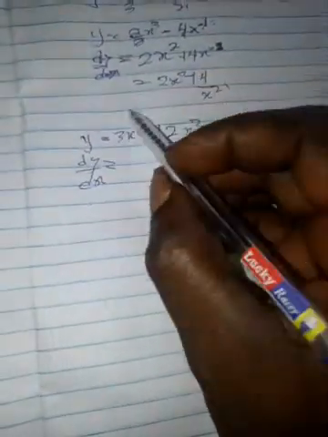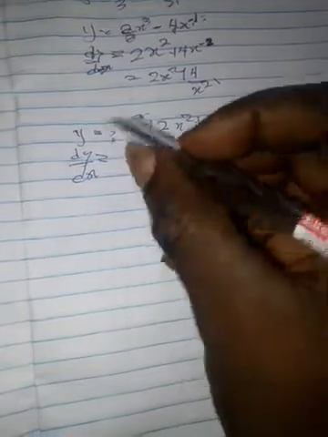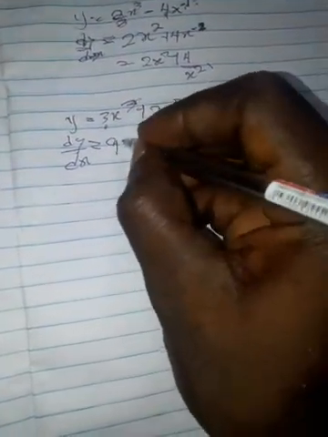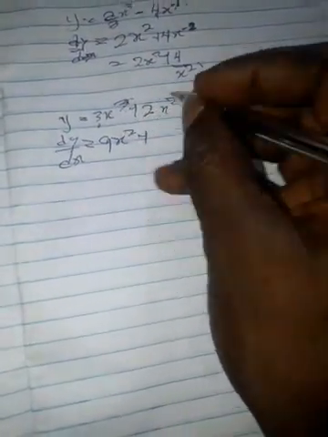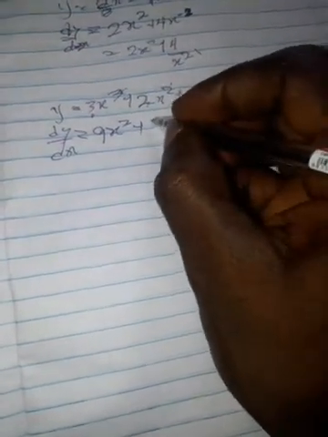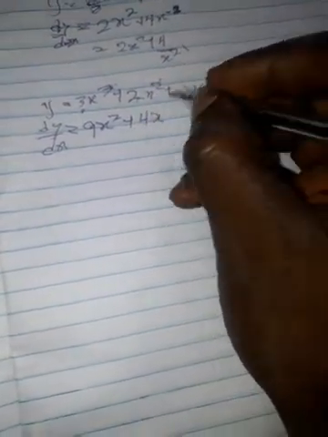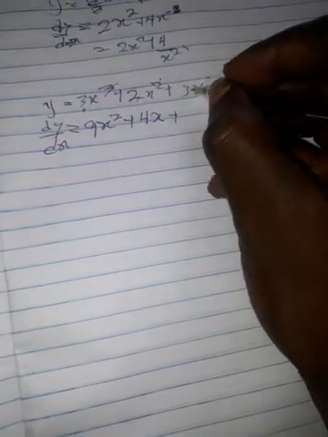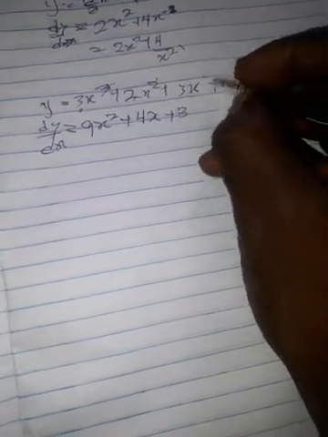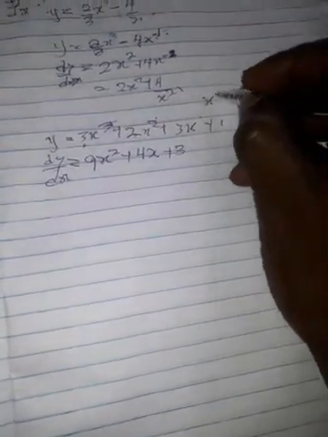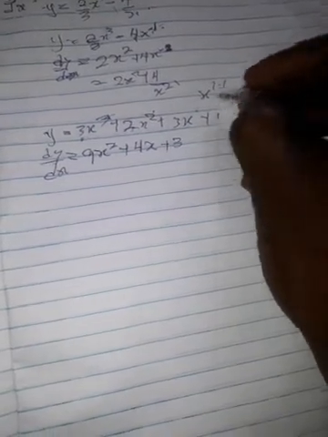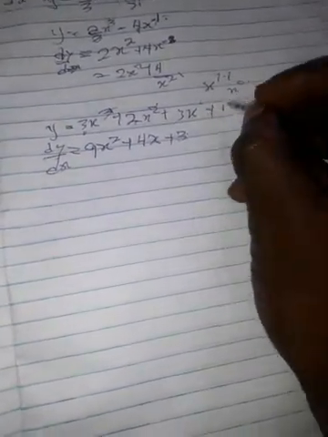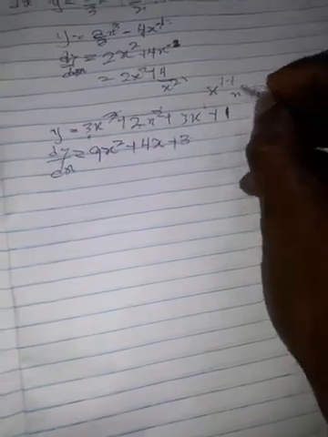So don't forget the basic rule. The power to multiply the coefficient, that is 9, then subtract 1 from it, that is 2, plus the power to multiply the coefficient, that is 4, then subtract 1 from this, that is x, plus the power which is 1 multiply the coefficient, that is 3, subtract 1 from this. If you're saying 1 minus 1, that is x raised to power 0, anything raised to power 0 is 1, this one becomes 1, and if you are differentiating a constant, it becomes 0. So this is your final answer. So I think the answer is A. Now looking at the options.